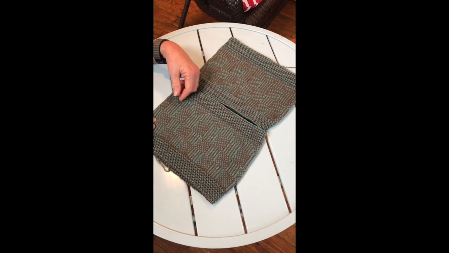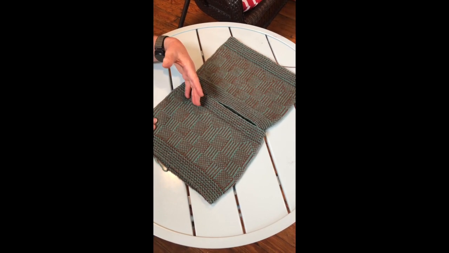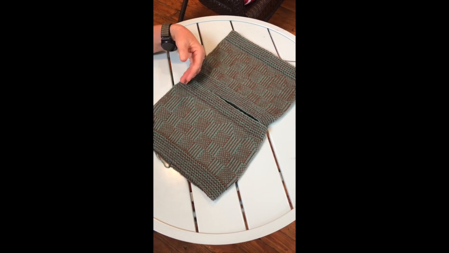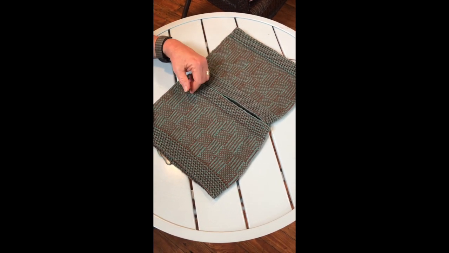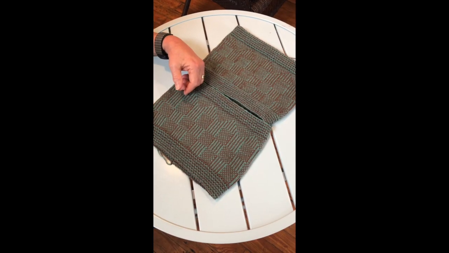So that's the dominant color you'll want to decide for this pattern, and always strand it below and be consistent with how the yarns are carried throughout the pattern.